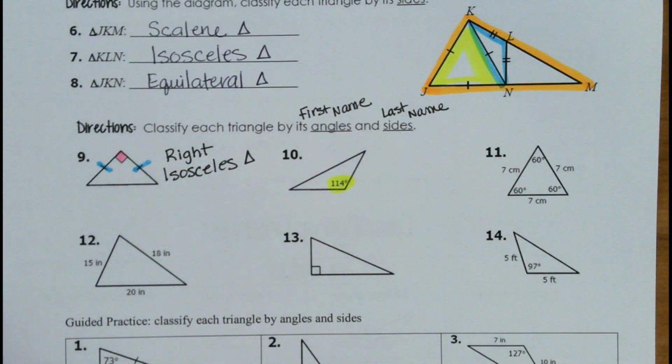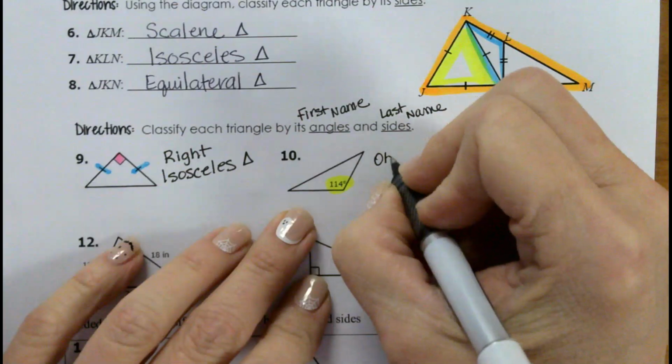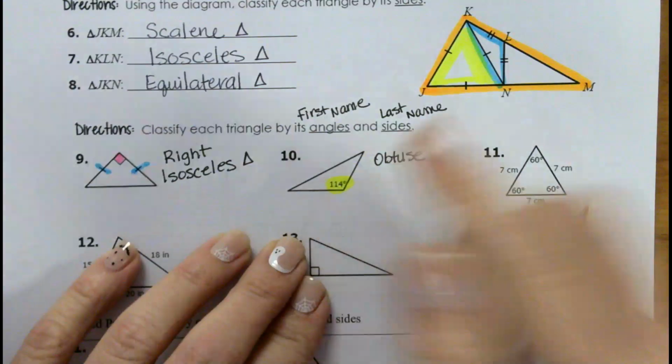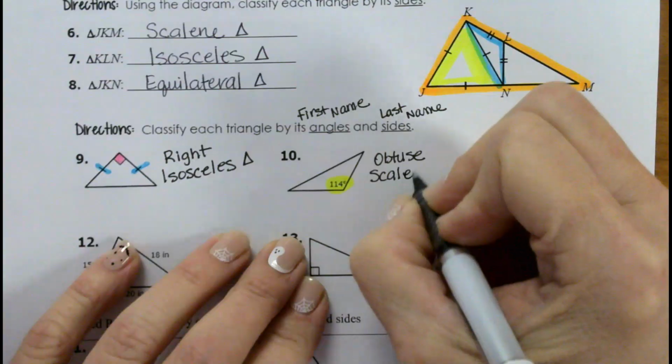You don't have any indication about the sides. You have no info, right? You just know that it is obtuse. That's what you know for sure. I don't know if any of those sides are the same or different or whatever, so I have to call it scaling.